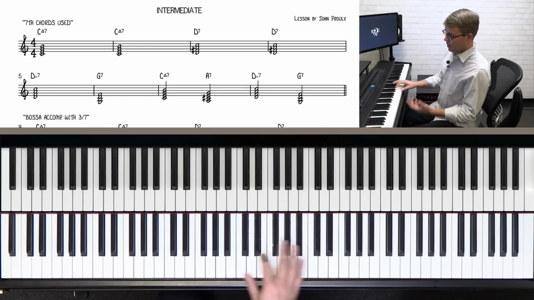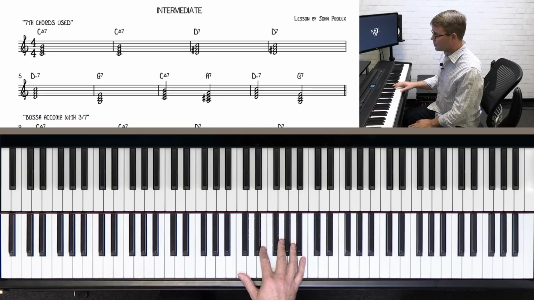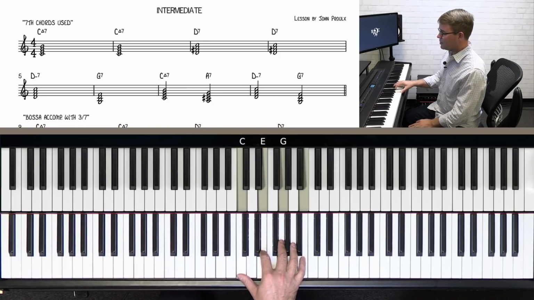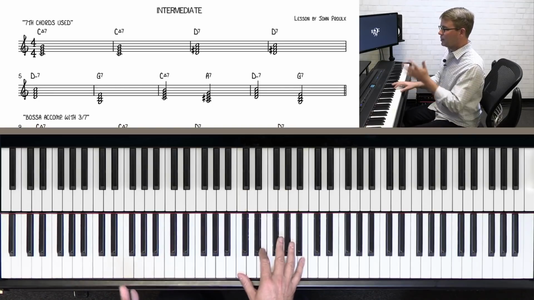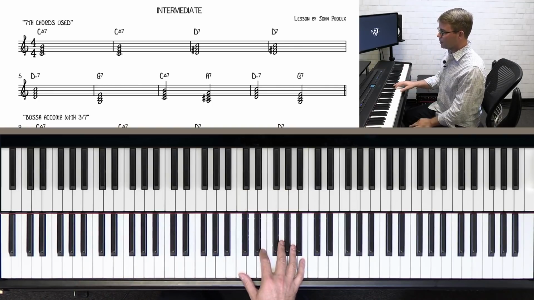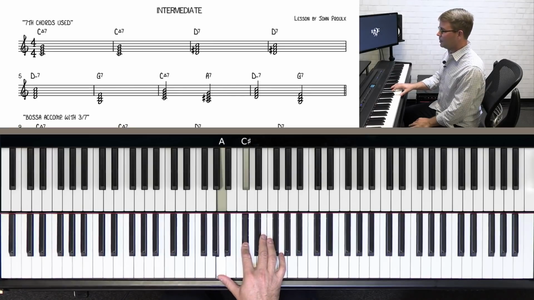Next bar we have the 5 chord, or G7. So again we have root, major 3rd, 5th, minor 7. And then we're back to the 1 chord, so we have C major 7 again. So root, 3, 5, 7. And then this is what's called the turnaround, where we go to the 1, 6, 2, 5. So we go from C major 7 to the 6th chord, which is A7. So we have root, 3, 5, minor 7.